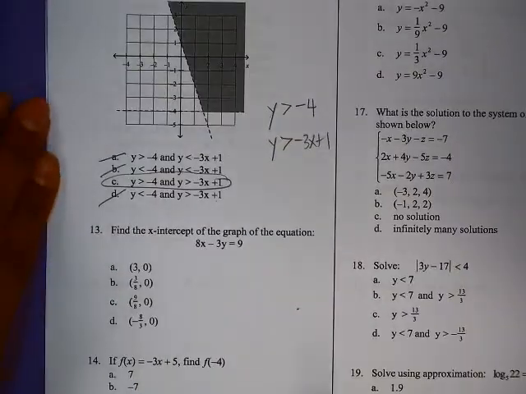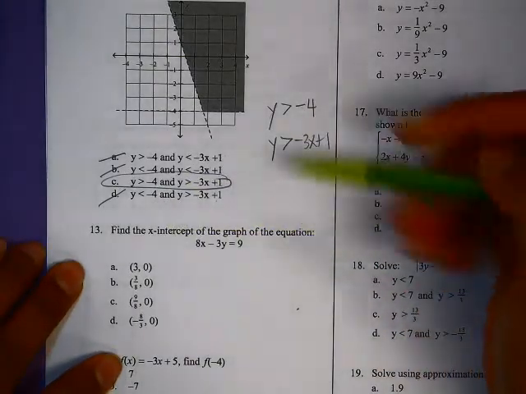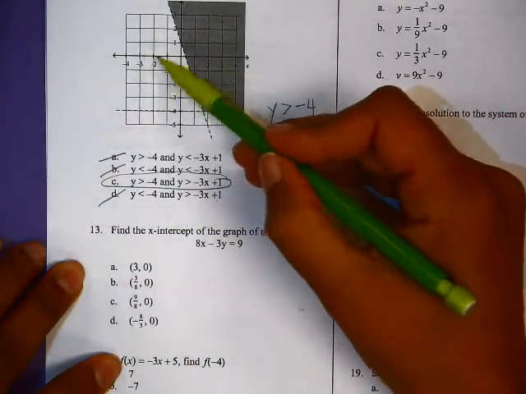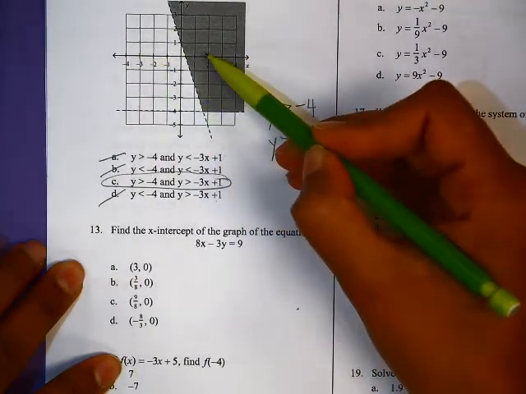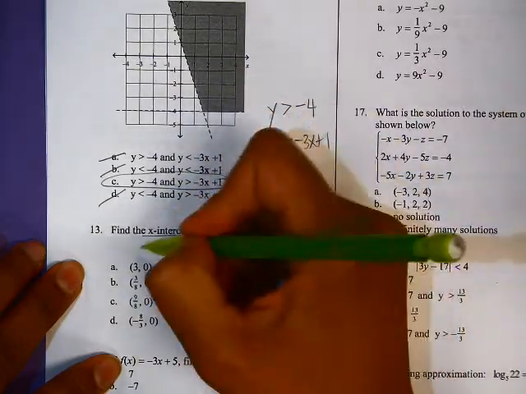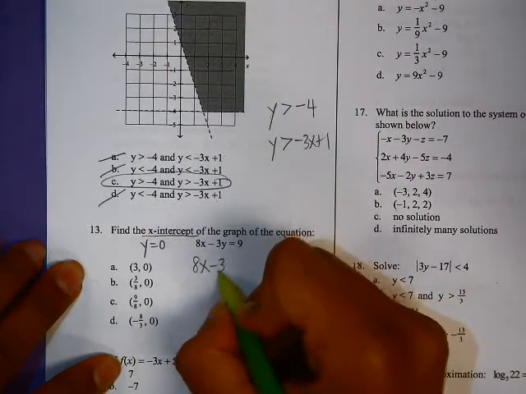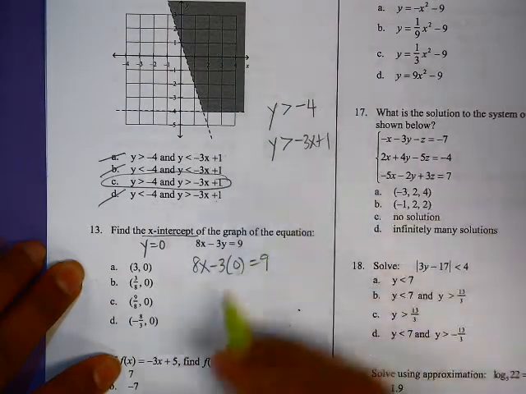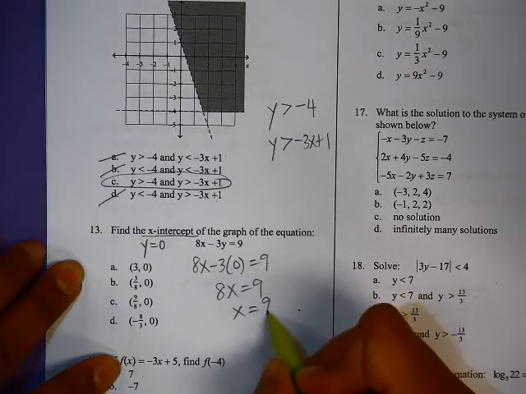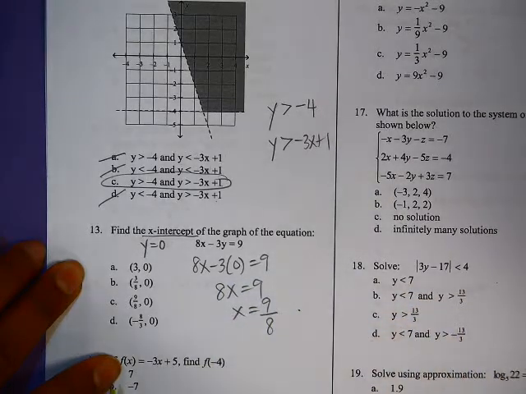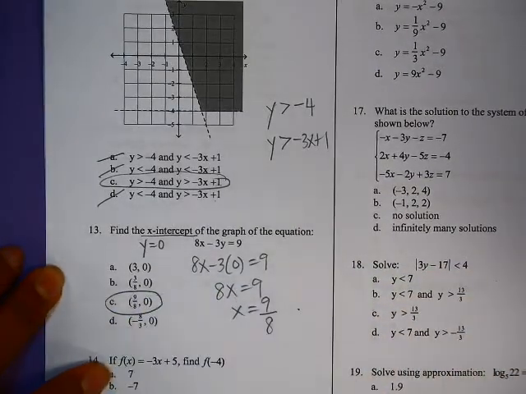In problem 13, we need to find the x-intercept of the graph. When you're crossing the x-axis on any graph, your y value is always equal to 0. So if we're finding the x-intercept, we can set y equal to 0 and solve for x. So 8x minus 3 times 0 equals 9. This gives us 8x equals 9, or x equals 9 over 8. So the x-intercept as a point would be (9/8, 0).